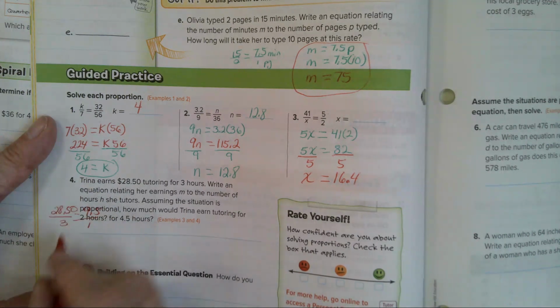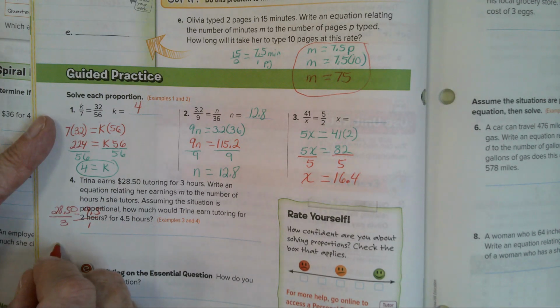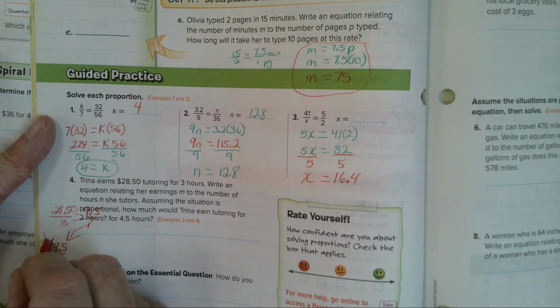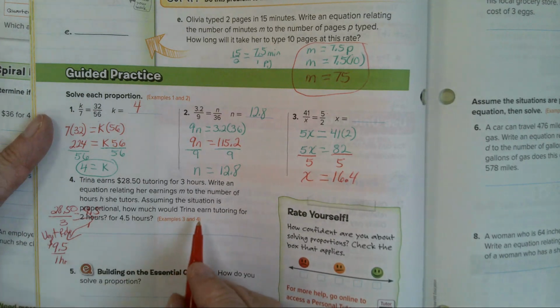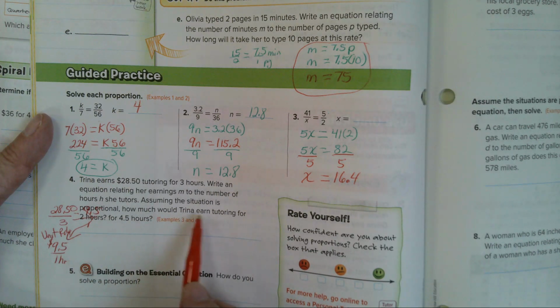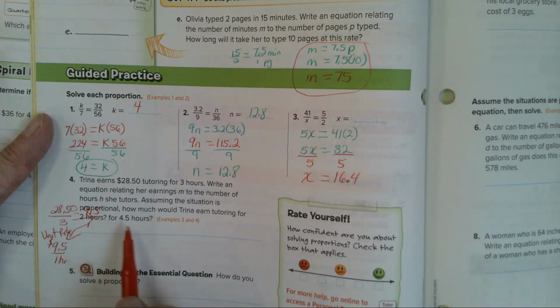So they get paid $9.50 for 1 hour. Okay, that's the unit rate. Now we're going to write the equation. Assuming the situation is proportional, how much would Tina earn tutoring for 2 hours and for 4.5 hours?